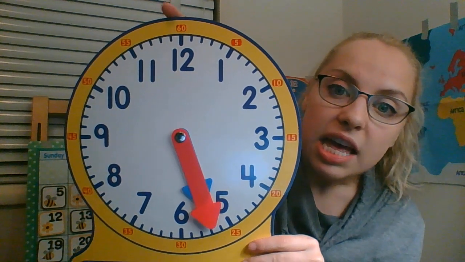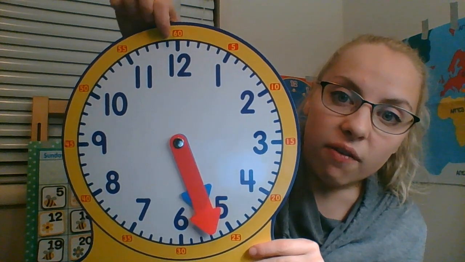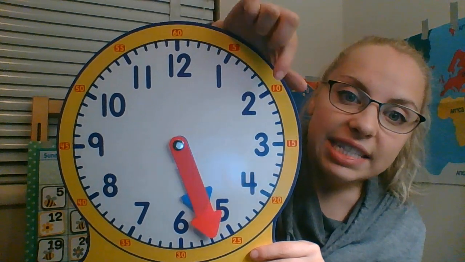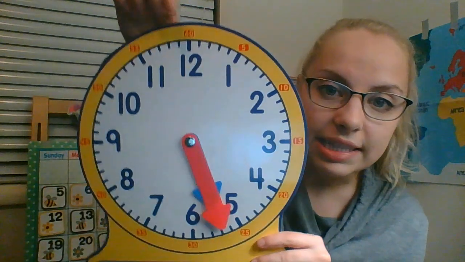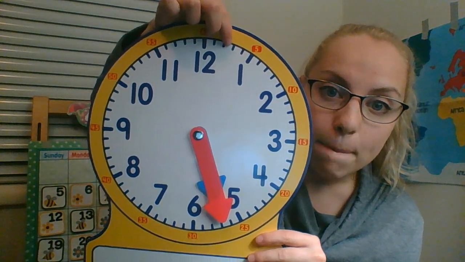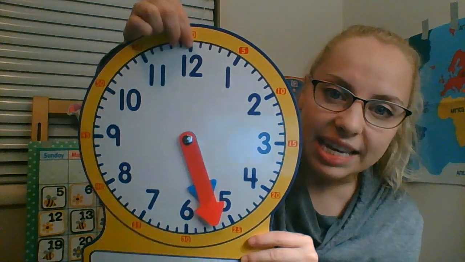As you can see, if you move 5, 10, 15, 20, 25, 30, 35, 40, 45, 50, 55, 60. So all these little ticks represent the minutes. All the big ticks represent hours.